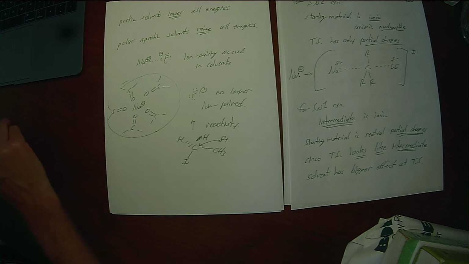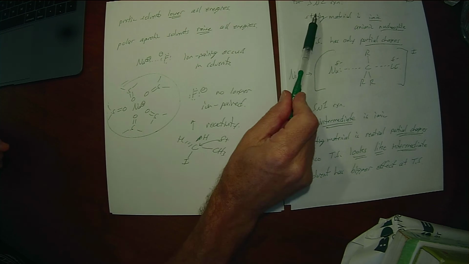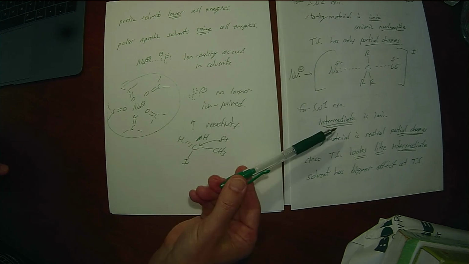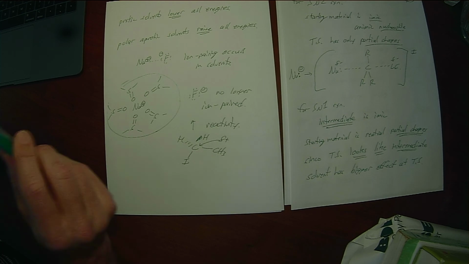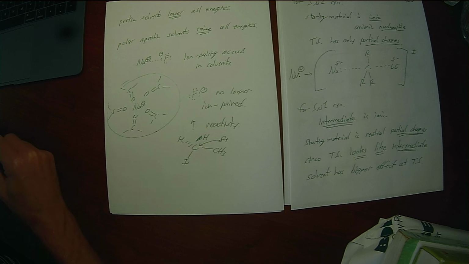Right? So those are the key things. The key thing is to recognize where the anions are, or where the cations are. The ions are in the starting material for the SN2. The ions are in the intermediate, thus the transition state, for the SN1. Right? And protic solvents lower all the energies. Polar aprotic solvents raise all energies. What you're trying to do is compare how much it lowers or raises the energy of the transition state versus how much it lowers or raises the energy of the starting material.